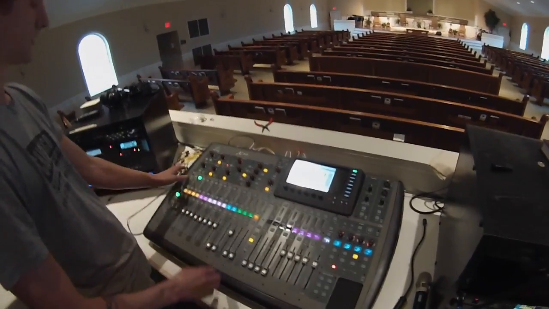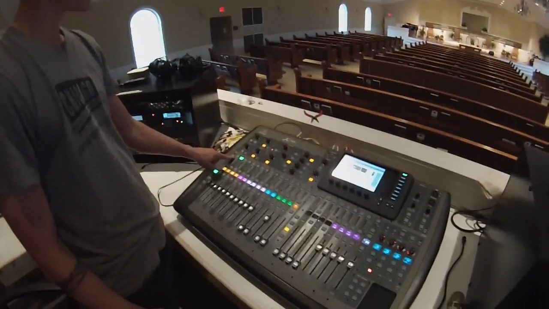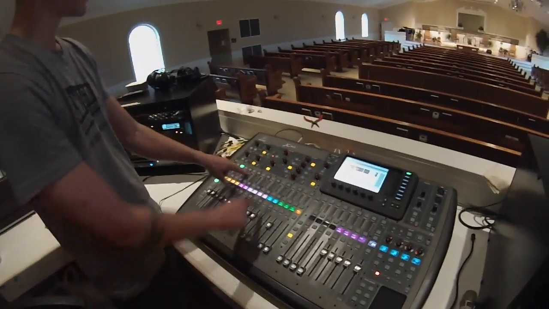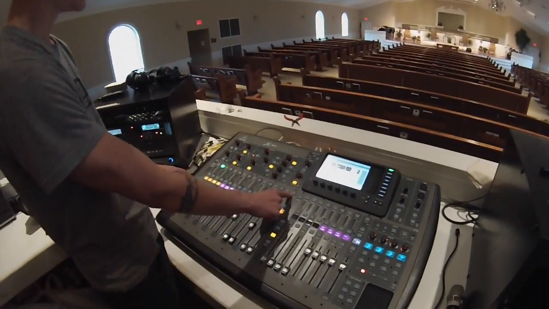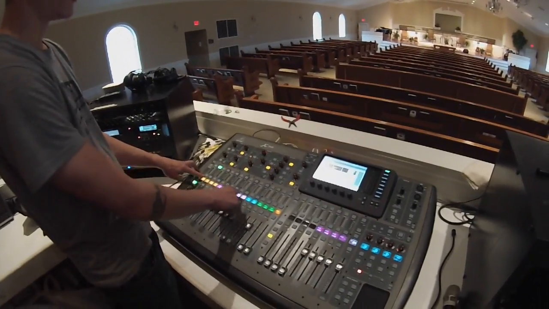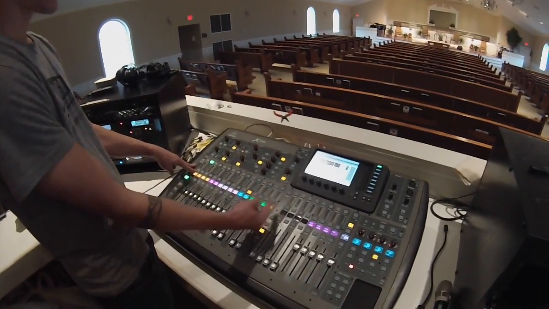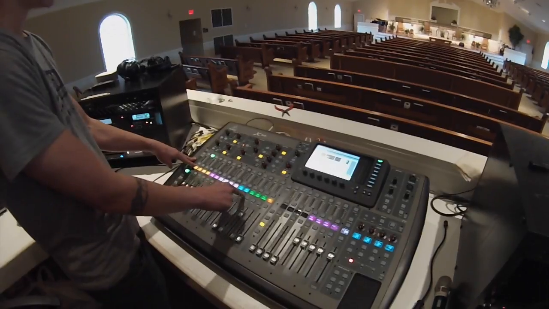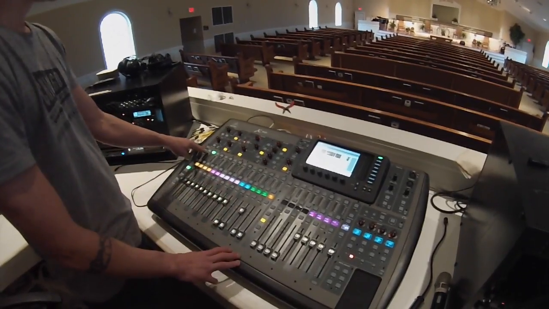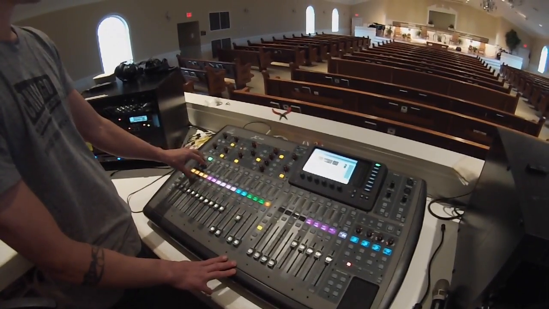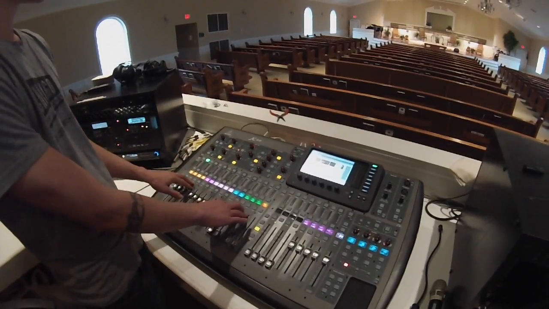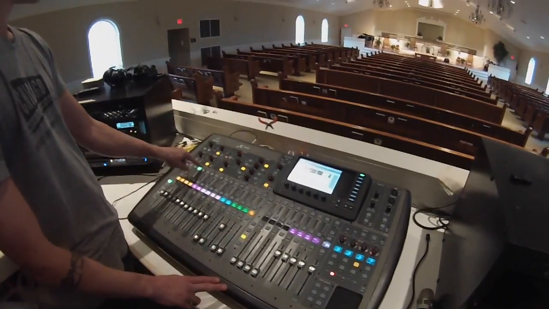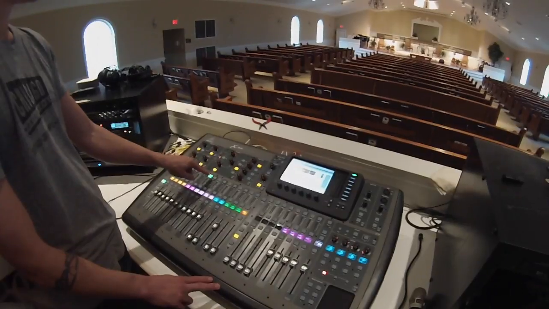The way it works is on each channel you have a select button at the top of the channel, and then you have a solo button so you can listen to only that channel if you would like, and then your mute button below that. If you want to change the parameters on any one of these channels, you would select that channel, no matter what it is.